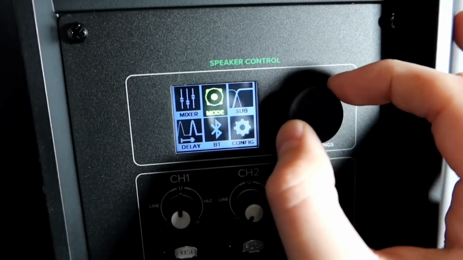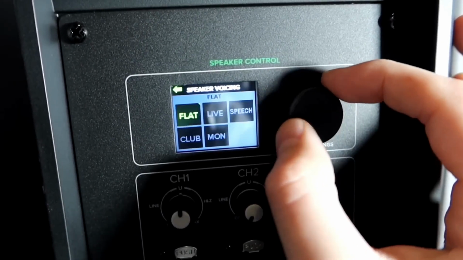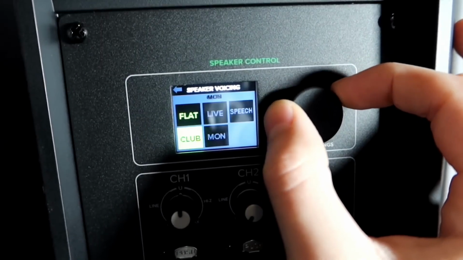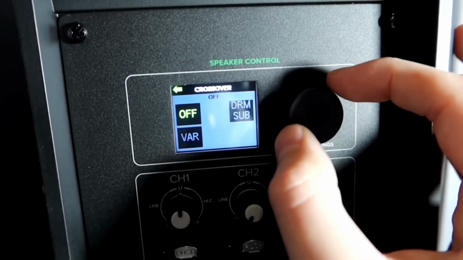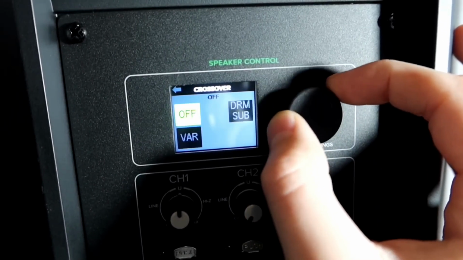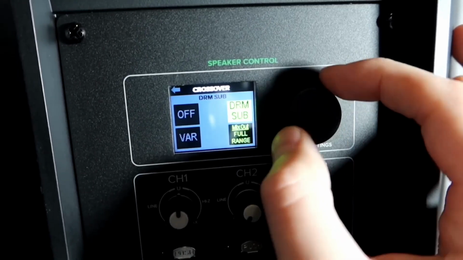We can go to the main menu. This is where we're on mixer. We can go to mode. We can put it on flat, live, speech, club, monitor, all those different options. Nice to see, we do have our sub modes. So if you're working with a DR sub, like the DRM sub, there's an option for that.